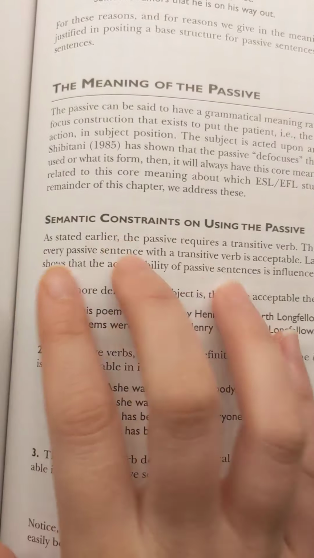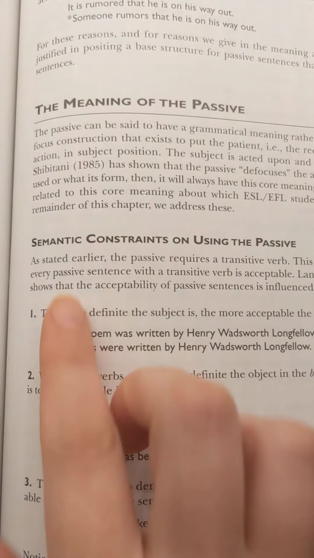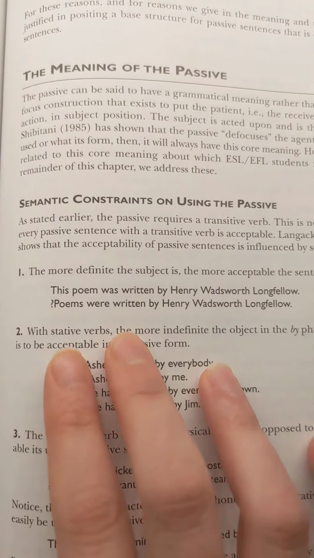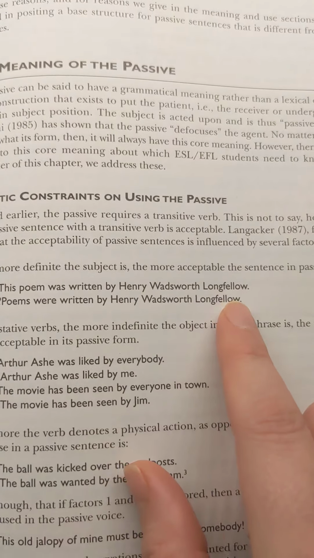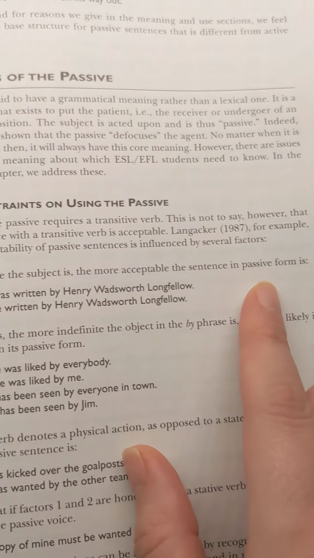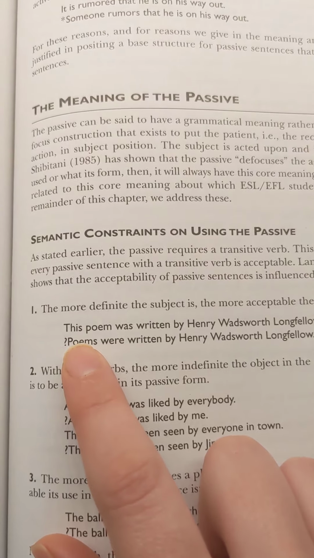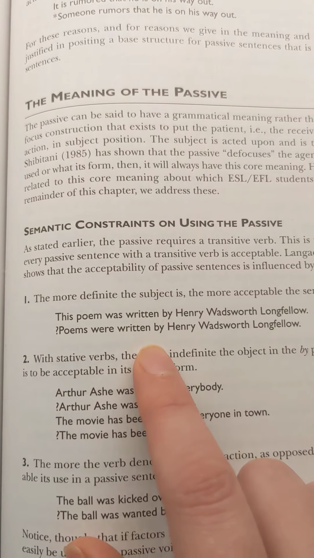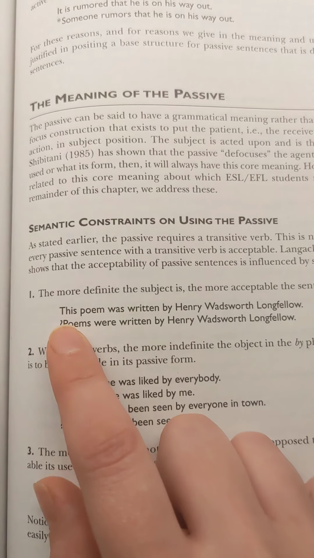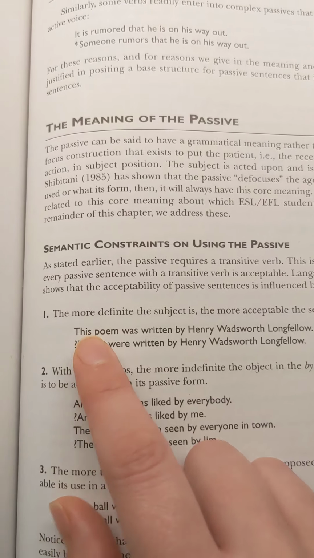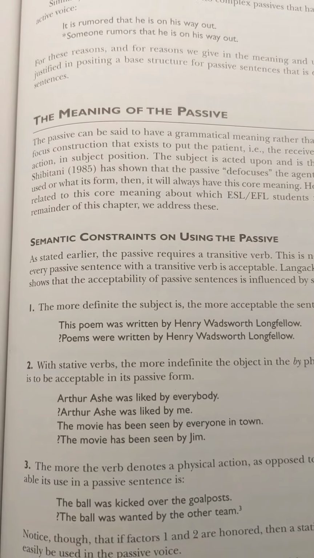She also went over some semantic constraints on using passive. So the more definite the subject is, the more acceptable the sentence is in passive form. So we don't want to say poems were written. If you're specific, though, you could say this poem was written by.